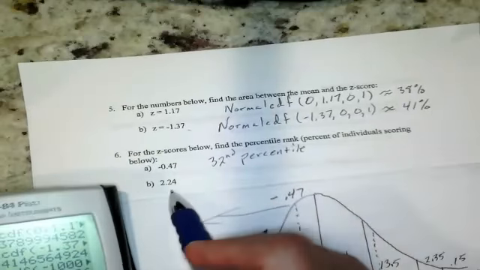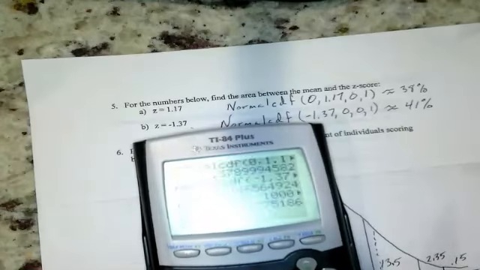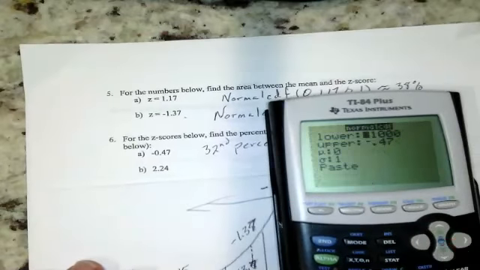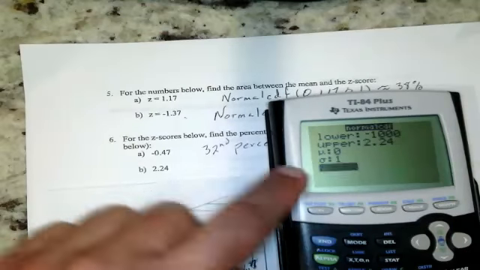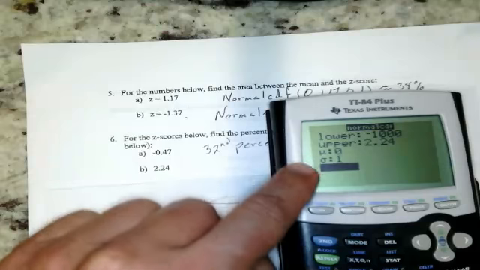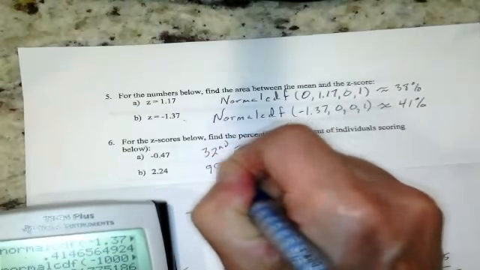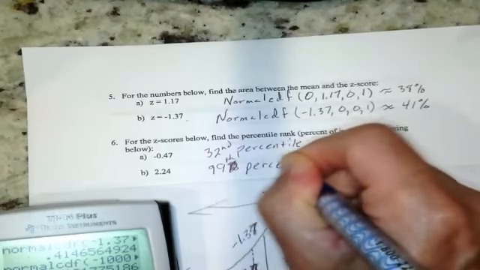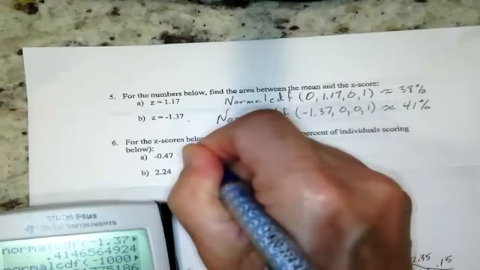And then it asks the same for a z-score of 2.24. So second distribution, number 2. I'll leave that as a negative 1,000 to 2.24. This is positive. It's a z-score, so my mean and standard deviation stay at 0 and 1. And that's about the 99th percentile. I know I make ugly nines.